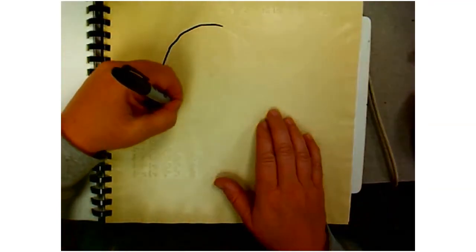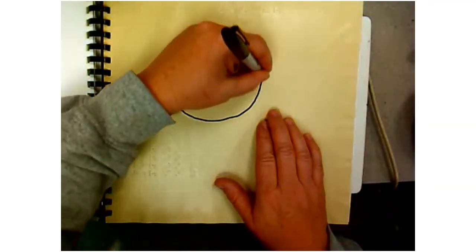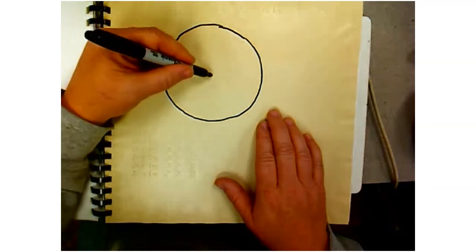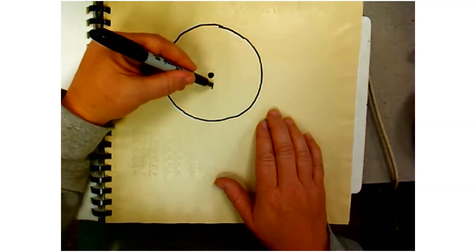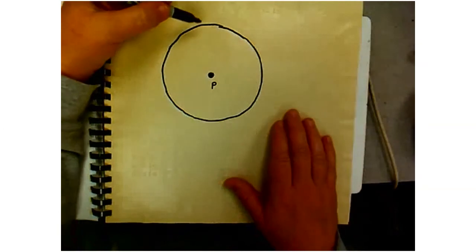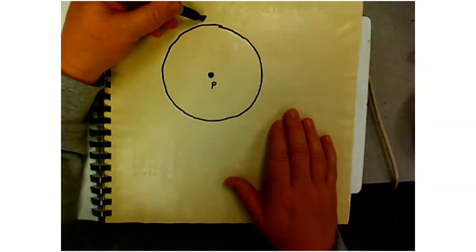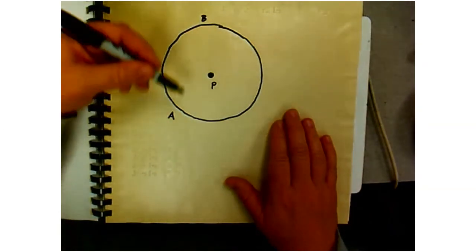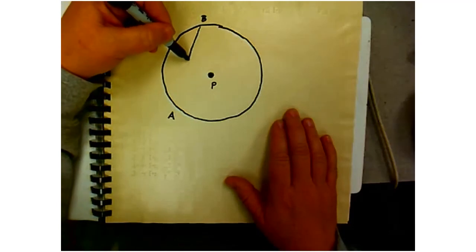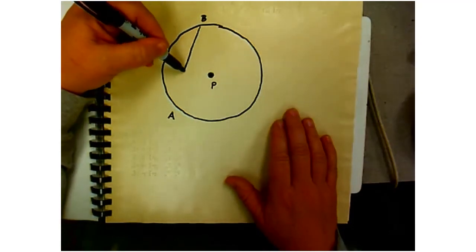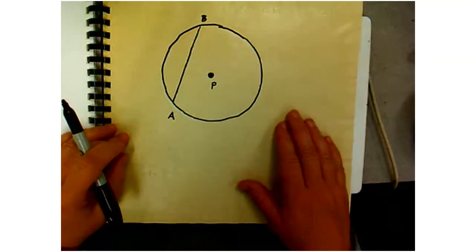A circle, our center is labeled P right below it. There are 2 chords. B to A is on the left side, running from about 11 o'clock to about 8 o'clock.